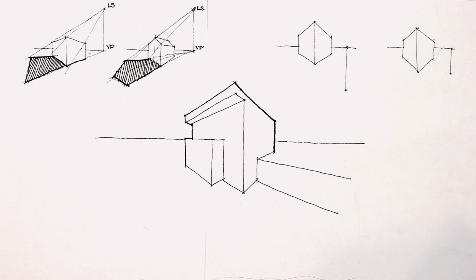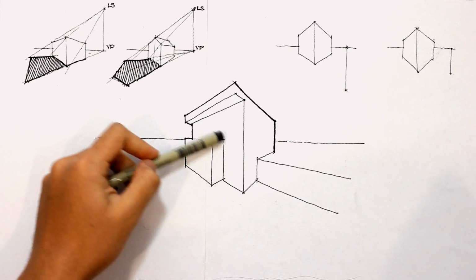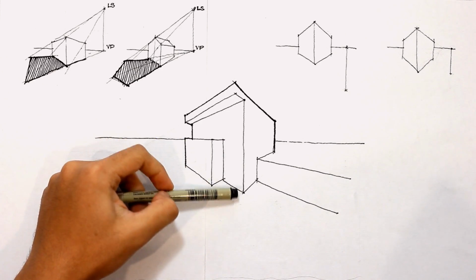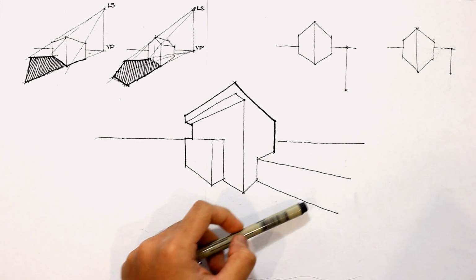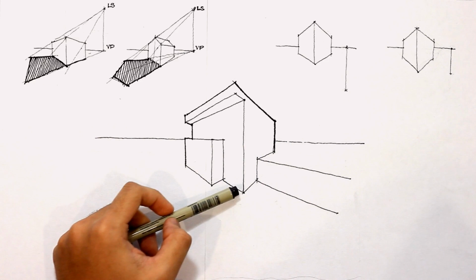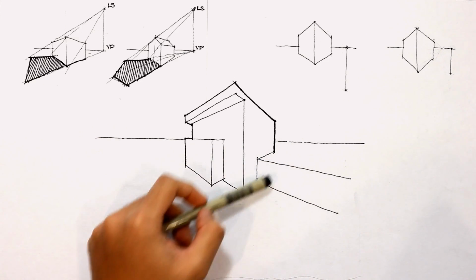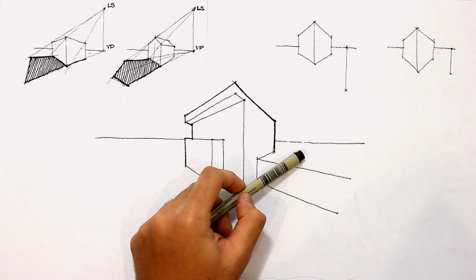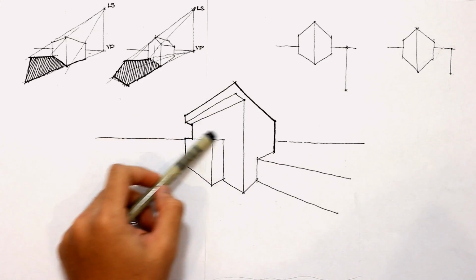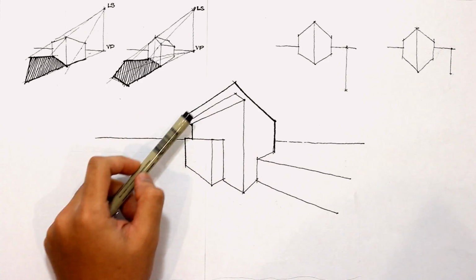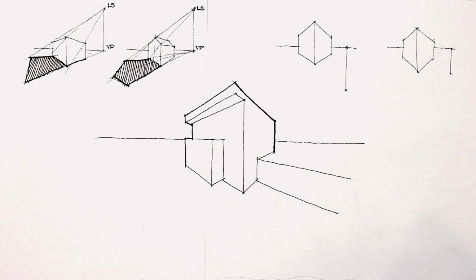The first setup will be casting shadow on a vertical surface. The second setup will be talking about shadow when there's a change of level in the base. And the final section will be looking into an overhang or cantilever object.